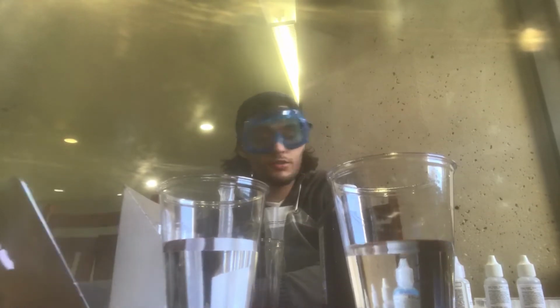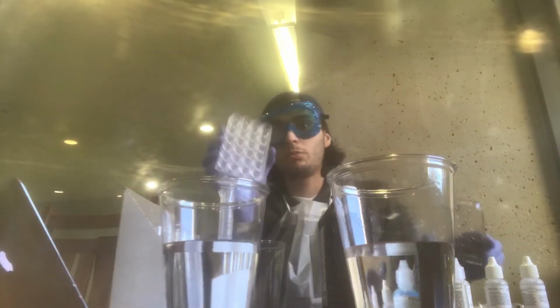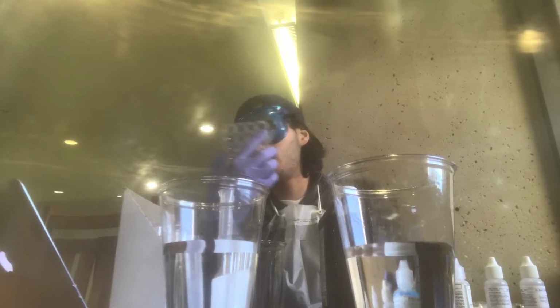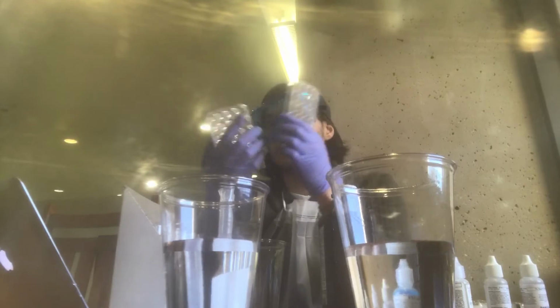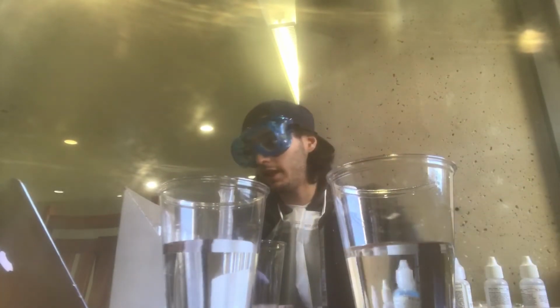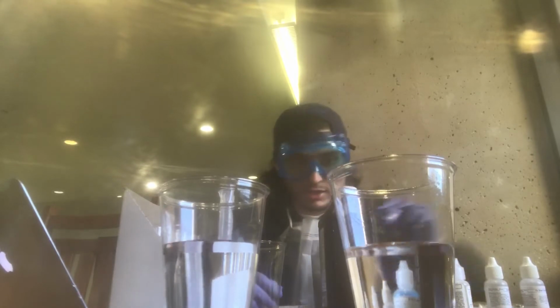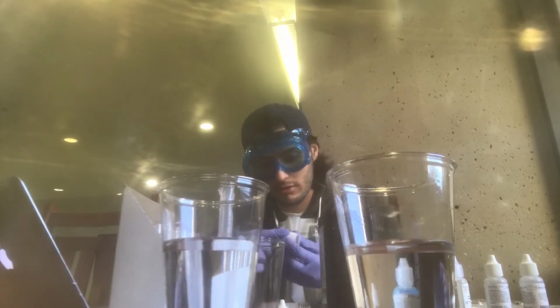So the first thing we're going to do is grab the 24 well plate, and we're supposed to make sure that 4 wells are horizontal, and the other 6 are vertical. And in the top left, it says place 8 drops of the KI, which is the potassium iodide. So we'll start with that. 1, 2, 3, 4, 8.